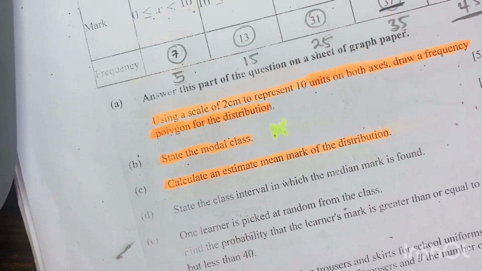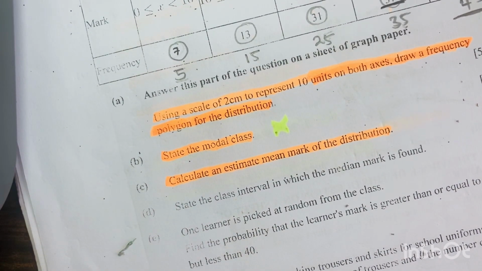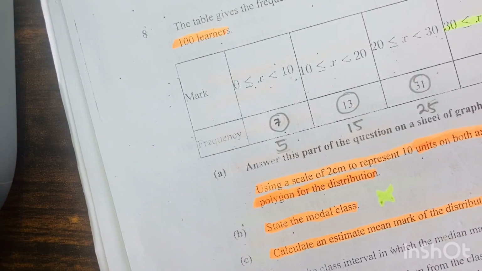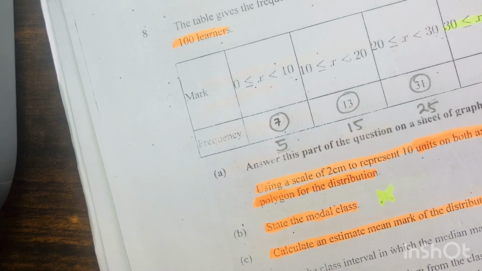Then whatever I find, I'm going to divide by the total number of learners, which we actually have 100 learners. So that's what we are actually going to do.